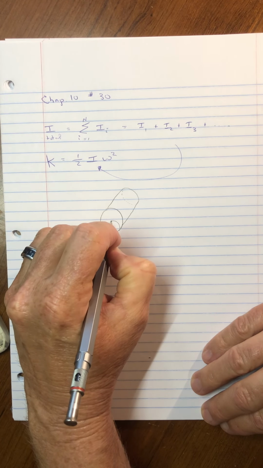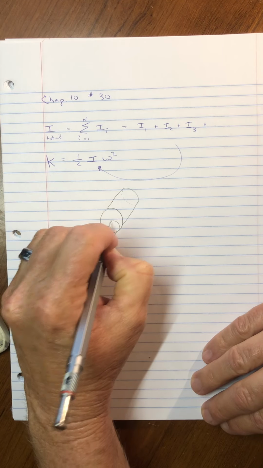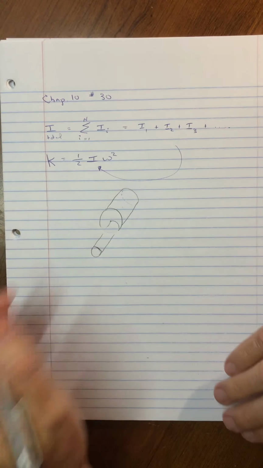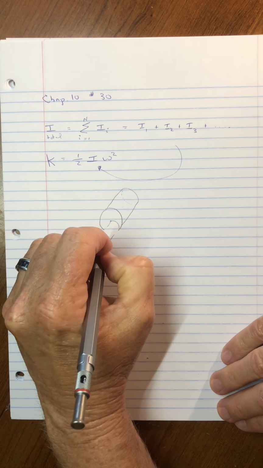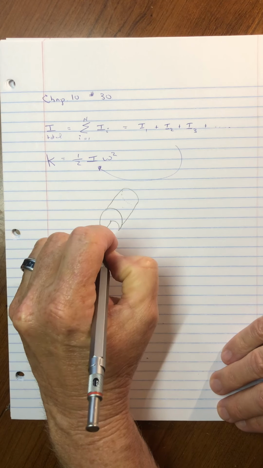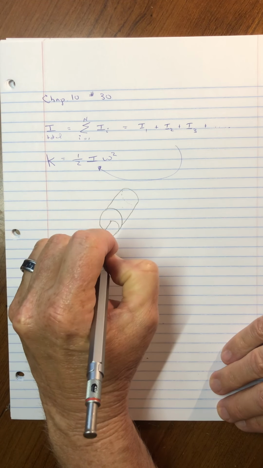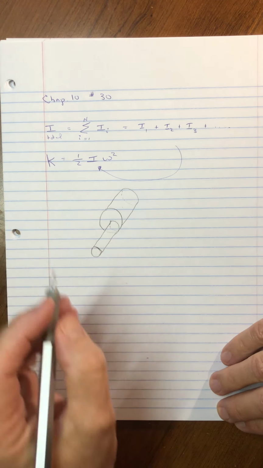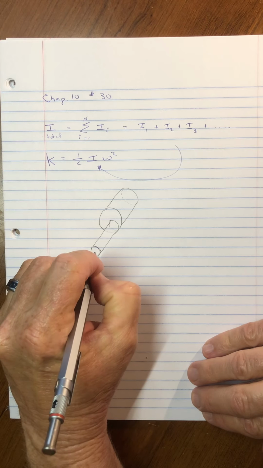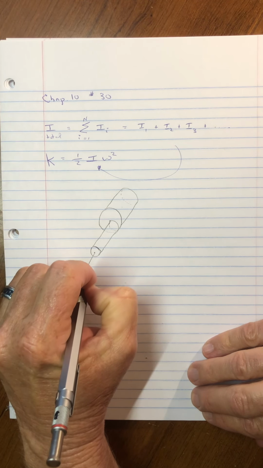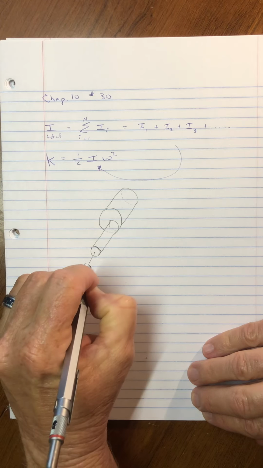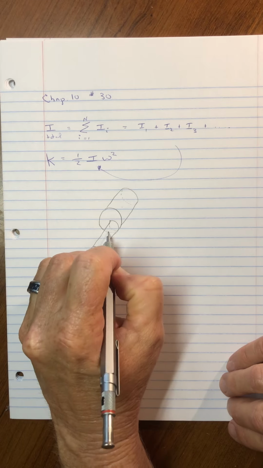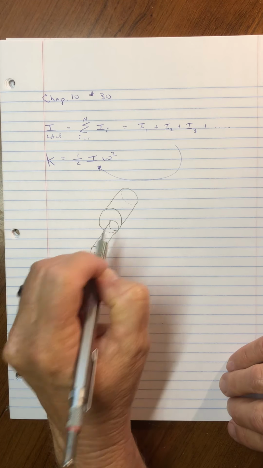But this second cylinder is then mounted onto the first. And it all spins around the axis of the smaller one.